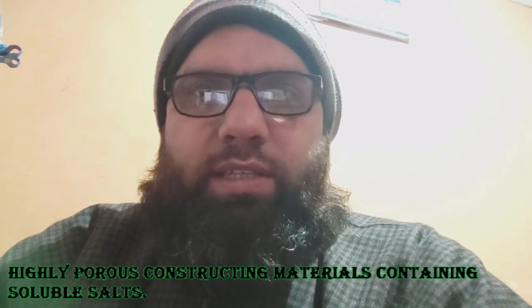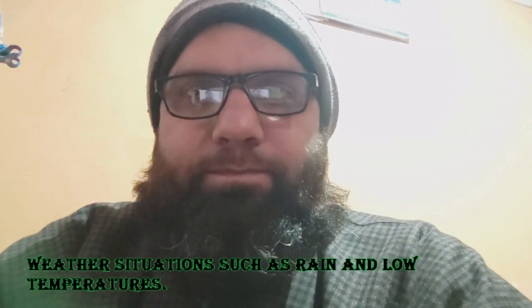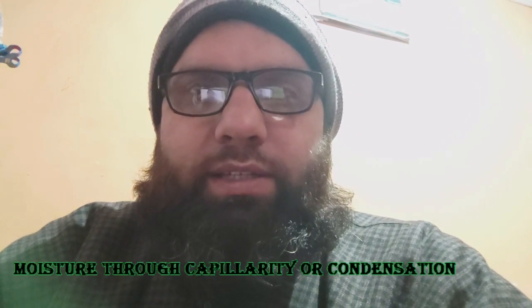What are the causes and what are the types of efflorescence? First, efflorescence is also called saltpeter or alkalinity. Besides being an aesthetic problem, it can also pose a risk to the support on which it is located, since it is significantly harmful. Generally, this pathology takes place on concrete, brick and stone surfaces, and there are a number of main factors that cause its appearance. The first one is highly porous construction material containing soluble salts. The second one is weather conditions such as rain and low temperature. The third one is moisture through capillarity or condensation.